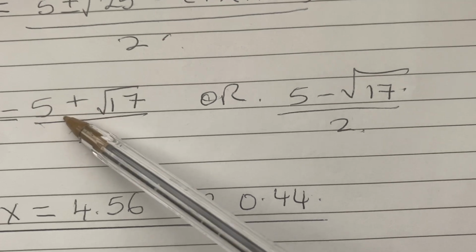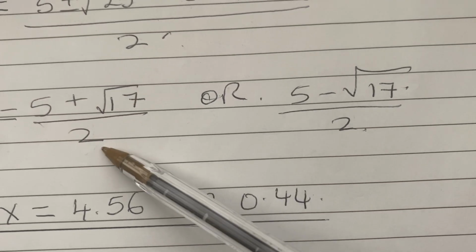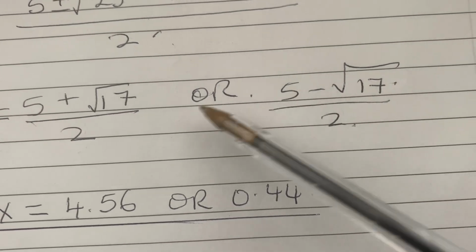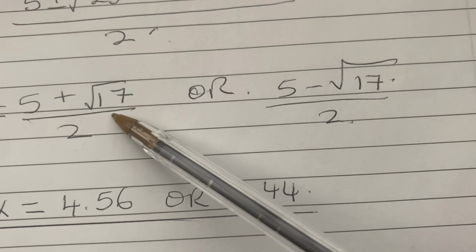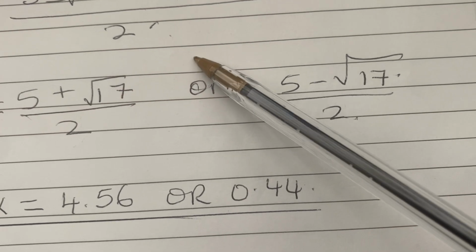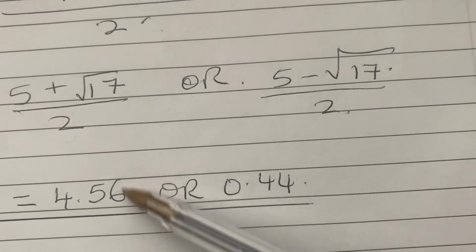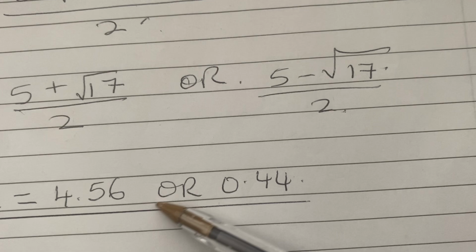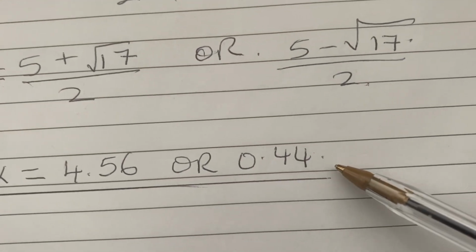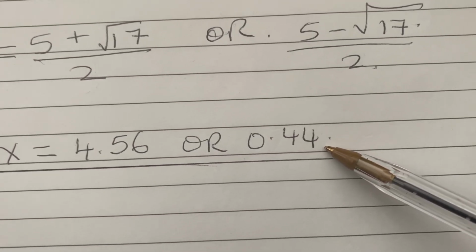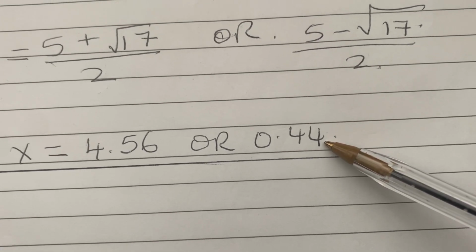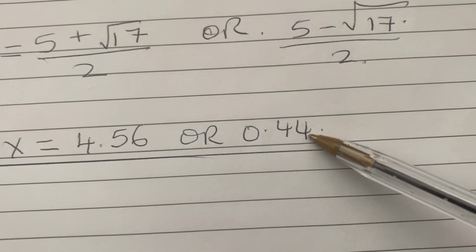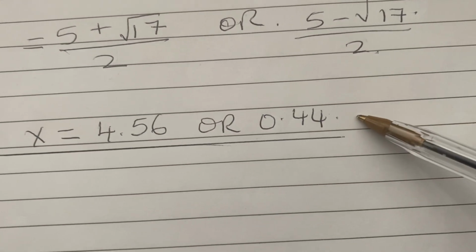So you have something like 5 plus 4 over 2, or 5 minus 4 over 2. The root of 17 is more than 4. If you divide by 2, you get approximately 4.56 or 0.44. So here we've used estimates and the quadratic formula, and we found two positive answers.